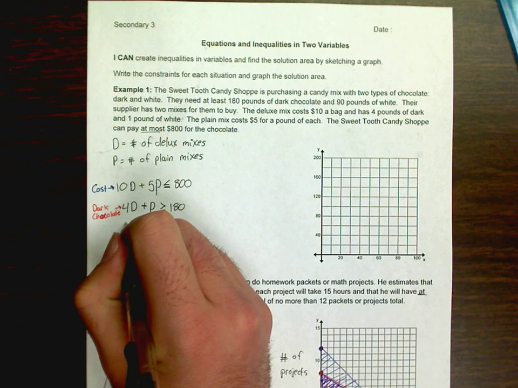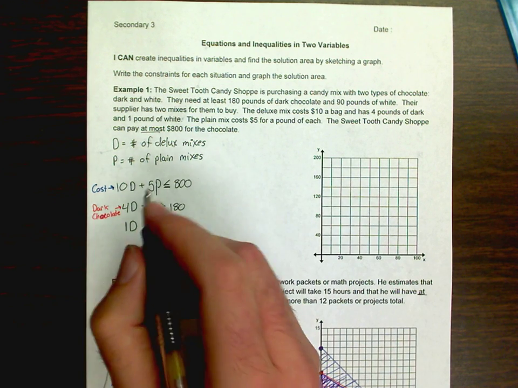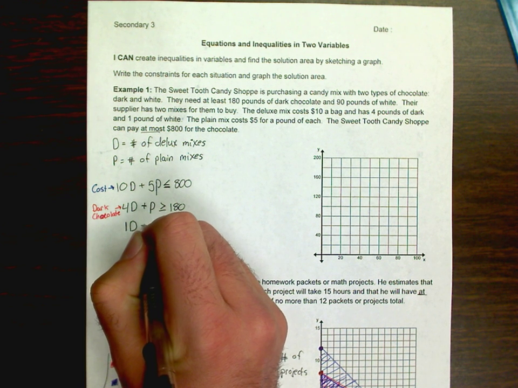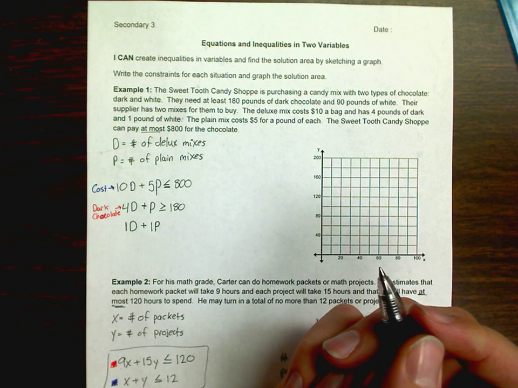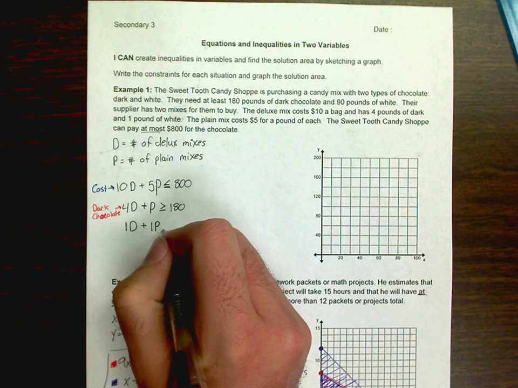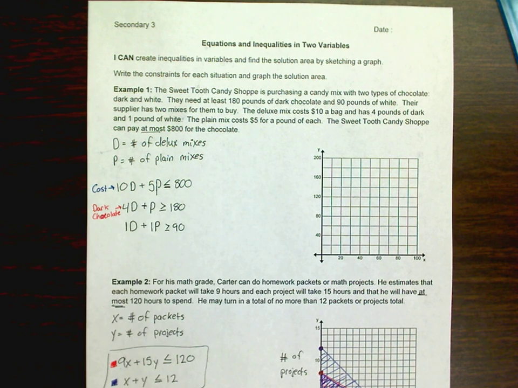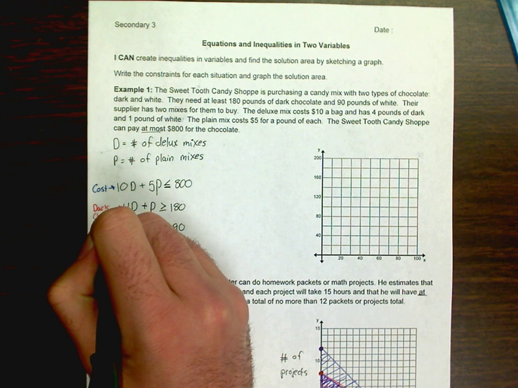Ha ha ha. They broke up. Get over it. Plus 1 for P for the plain pack. Okay, and I need that to be greater than or equal to 90 pounds altogether. So this is white chocolate.